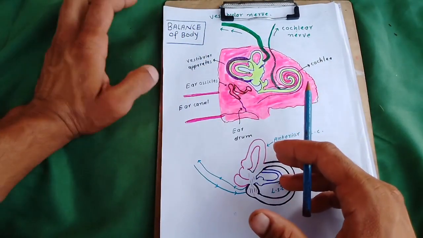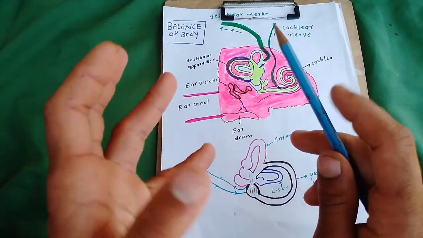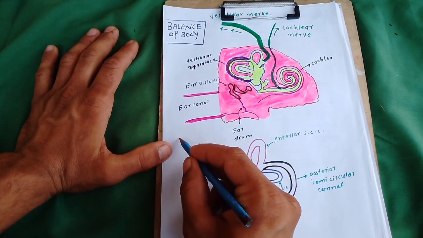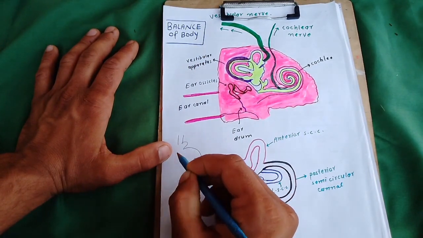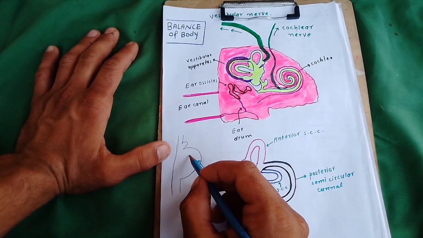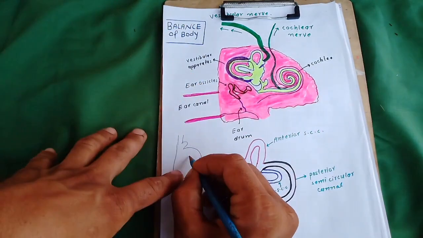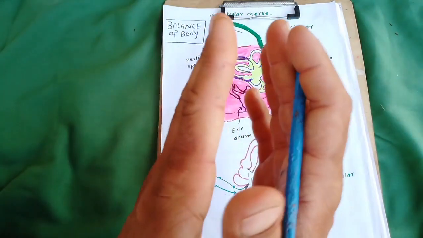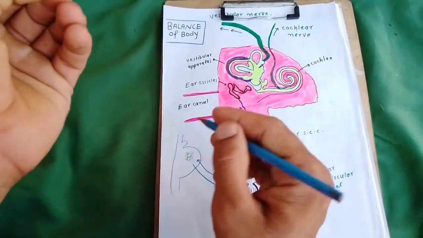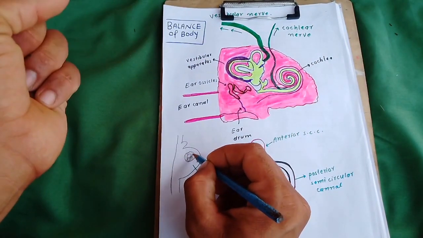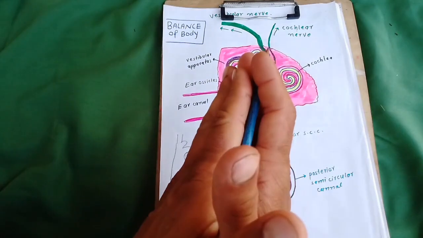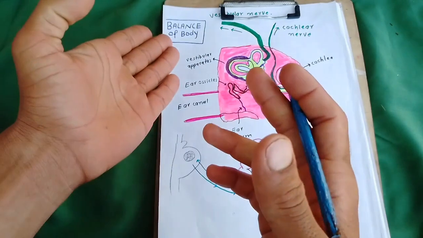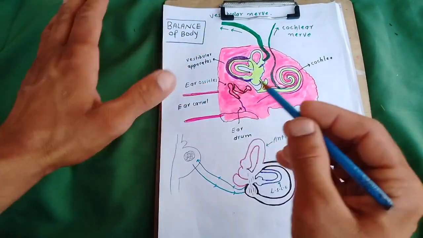I have practically proved it. The medulla oblongata also consists of the vestibular nuclei. Suppose this is the medulla oblongata. What is a nucleus? A group of cell bodies in the central nervous system is called a nucleus. So there is a specific center for the balance of the head, the balance of the body, and the balance of the eye, especially the eye and the head.